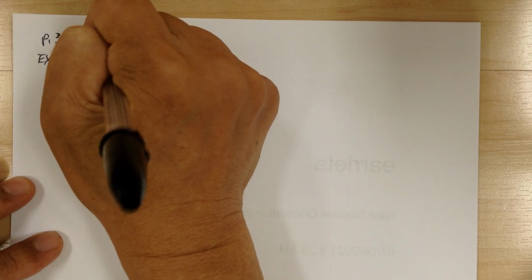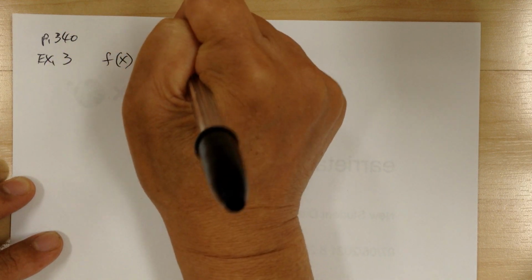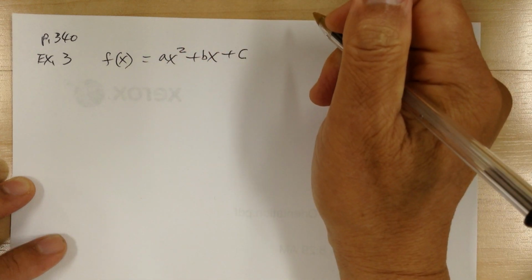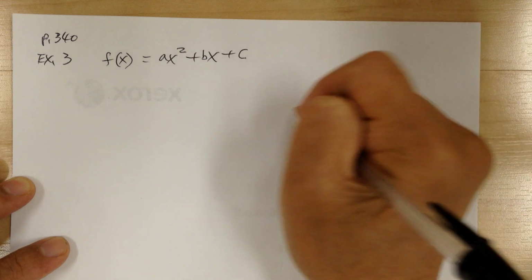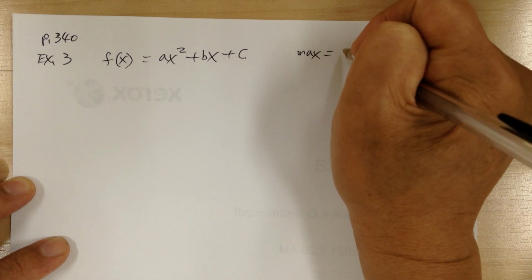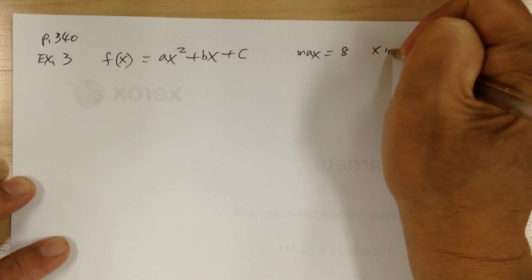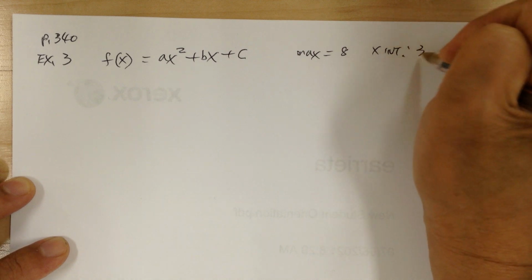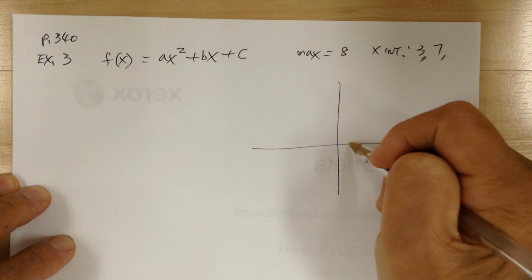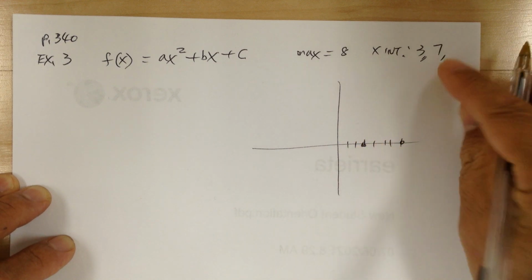You're looking for a quadratic function f of x equal to ax squared plus bx plus c, such that, if you sketch it, the maximum value of f is 8, and the x-intercepts are 3 and 7. So if you sketch it out, this is 1, 2, 3, 4, 5, 6, 7. So this is your x-intercepts.